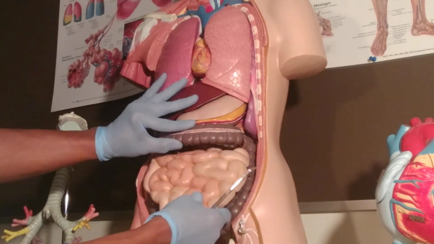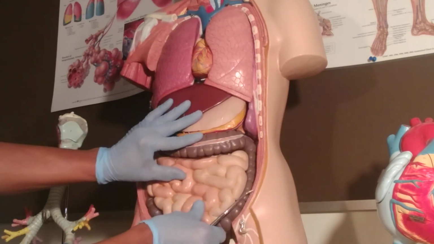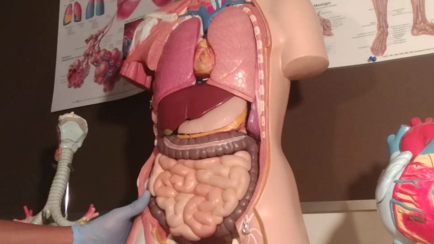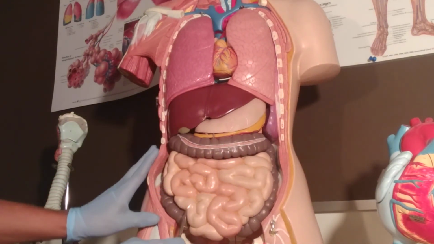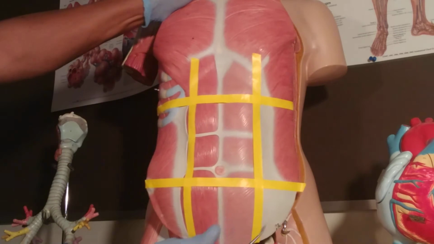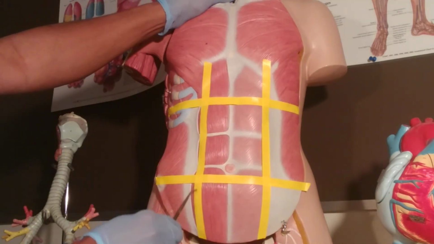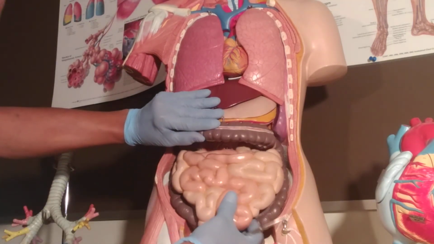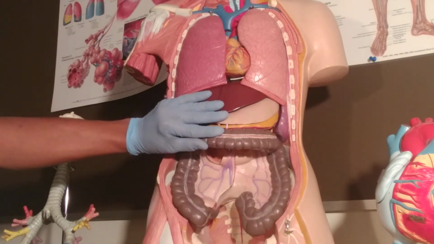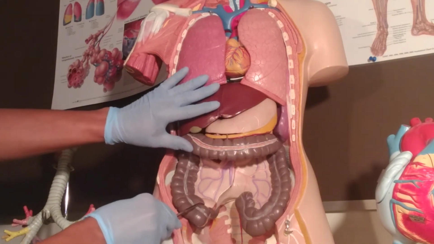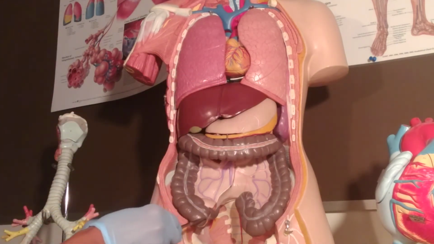If I took this off here to show you a little bit, you're going to see the colon behind it. Going back again to the lower part here, which we call the right inguinal region, right here, that's where you find your appendix. So pain of appendicitis might present with discomfort or pain here. Take a look at that. The vermiform appendix is found in this area of the large colon.